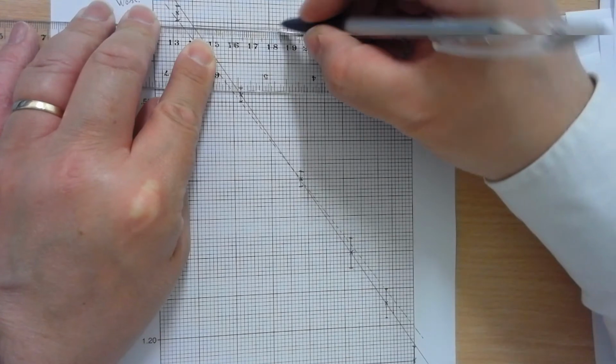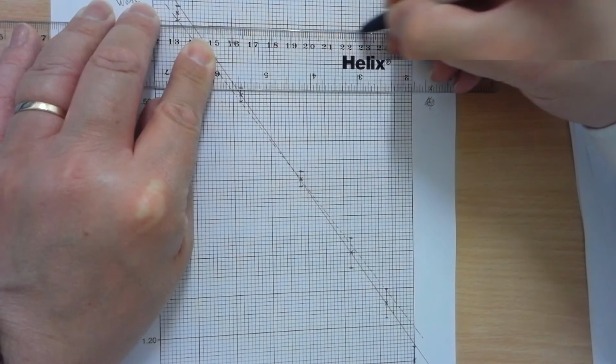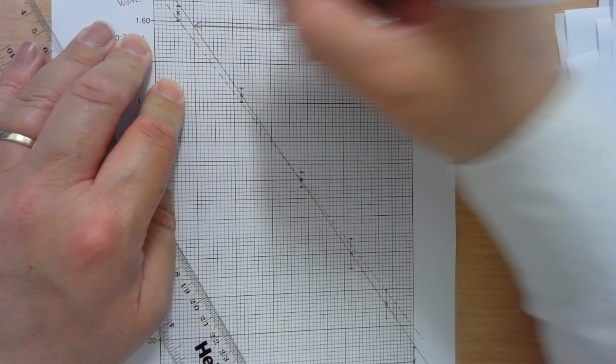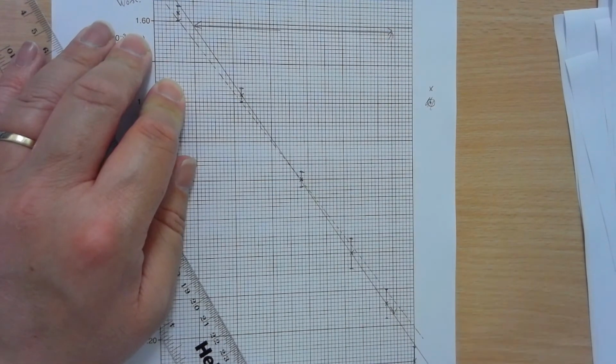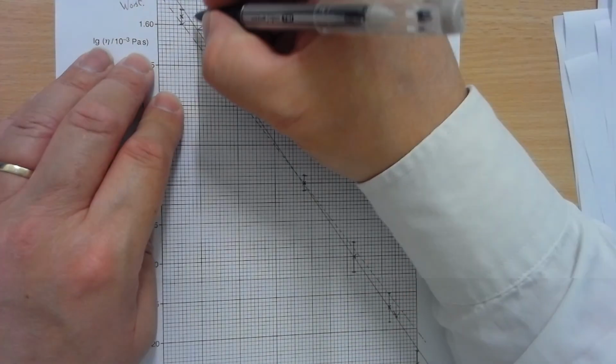Big triangle for your best line of best fit. It doesn't matter if you make mistakes, you can always rub it out because you're using pencil. I'm just going to make it clear what these points are. Now, the bit that people forget is that this is a negative gradient. Don't forget, but we still follow exactly the same rules.